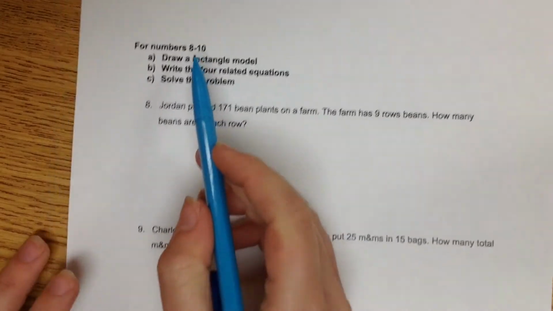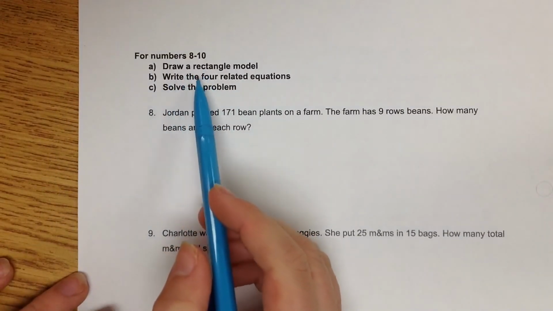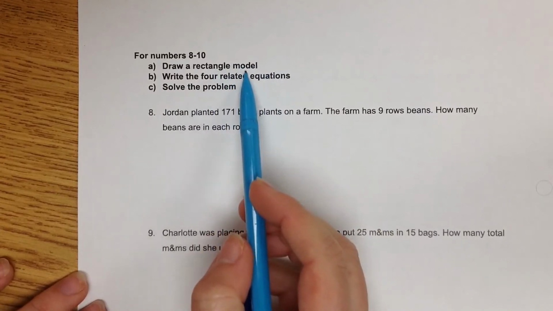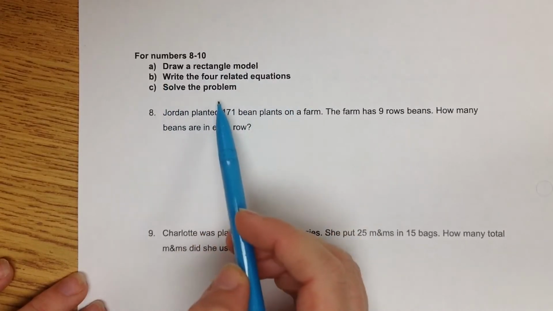These ones are very similar on the back, 8, 9, and 10. You need to draw a rectangle model, so that's the multiplication and division ones. Write the 4 related equations and solve the problem.